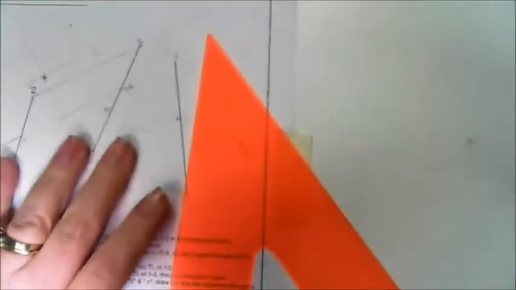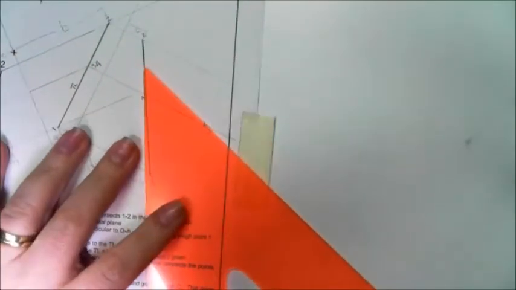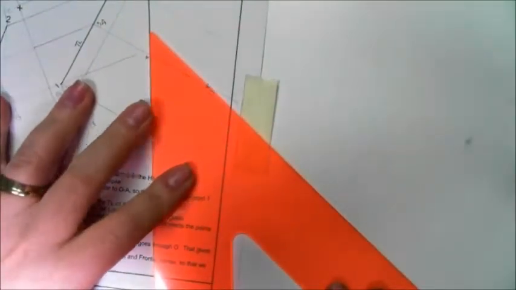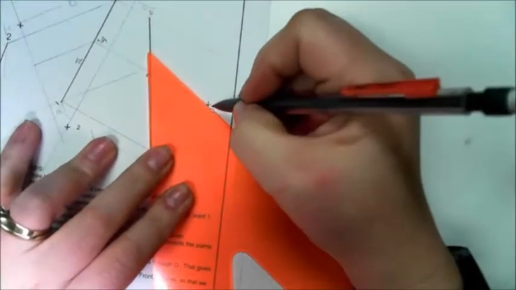Take my 45-degree triangle. I've got to move this around a little bit on the paper, so I know it's going to go a little crazy there for a minute. Okay, there we go. I'm going to get back in straight. So now, see how I'm using my 45?